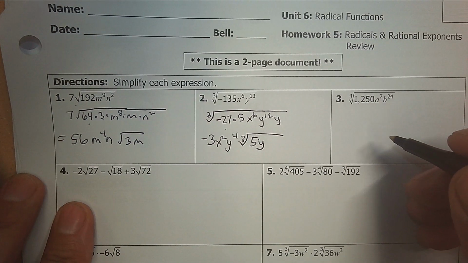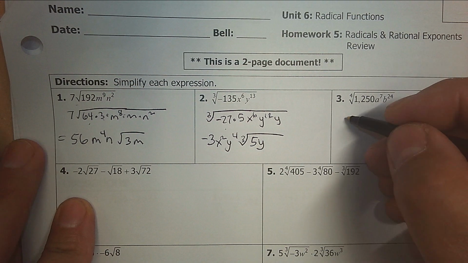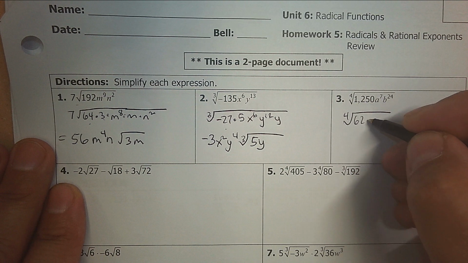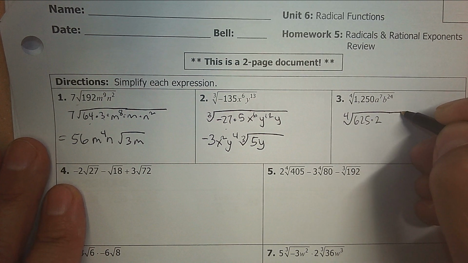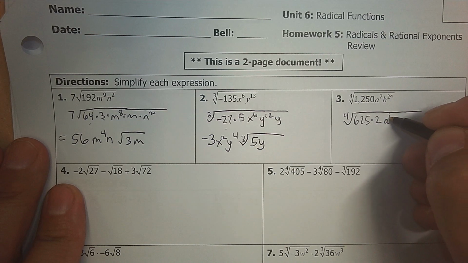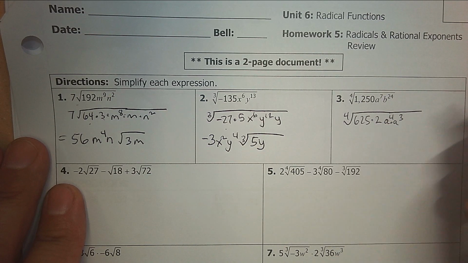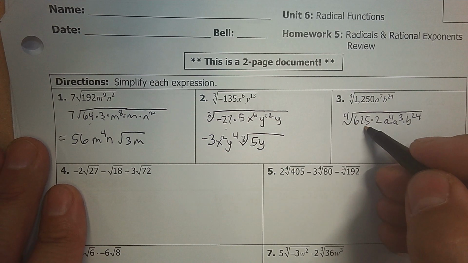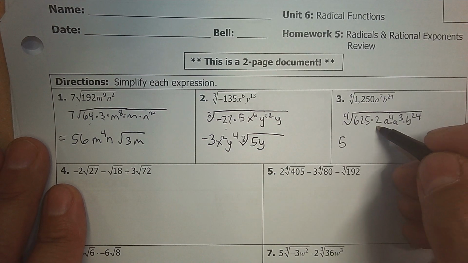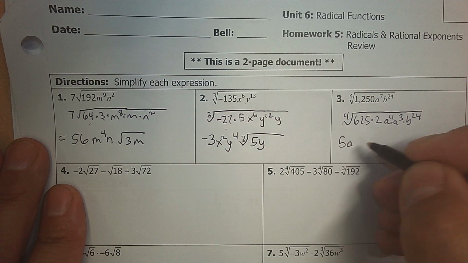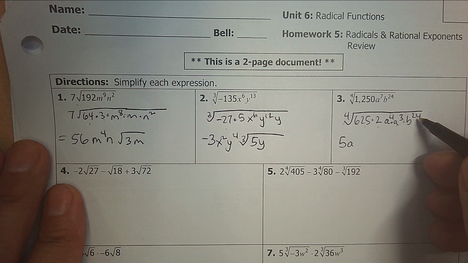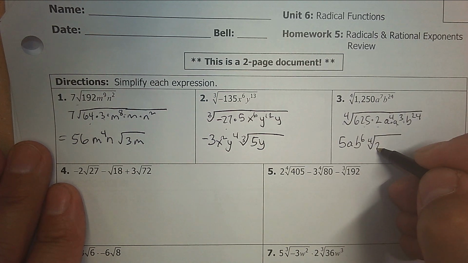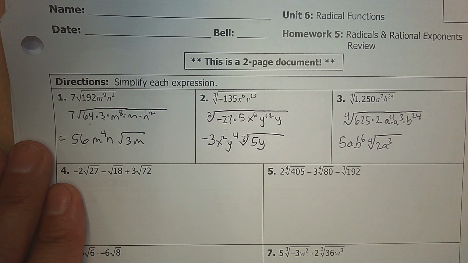All right, fourth root of 1,250. So we're going to use 625 times 2. a to the seventh, we're going to write as a to the fourth and then a cubed. b to the 24th is perfect because 4 goes into it evenly. So the fourth root of 625 is 5. 2 is left behind. 4 divided by 4 is just a. a cubed is left behind. 24 divided by 4 is 6. And then what's left behind I write down. So that's 2, a cubed, and that's it.